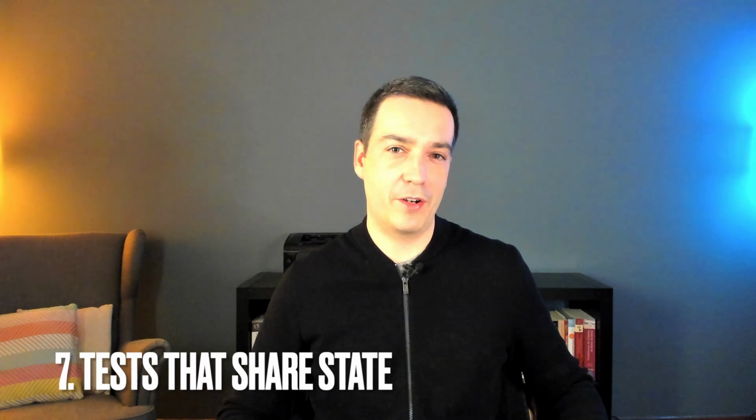Okay, and lastly, number 7, tests that share a state. This is less common, but it could happen if your tests or your code use global variables that are modified by different tests. Some examples of this could be having global variables, having class variables, using and setting values in Redis that are modified by different tests, and also setting and modifying environment variables.